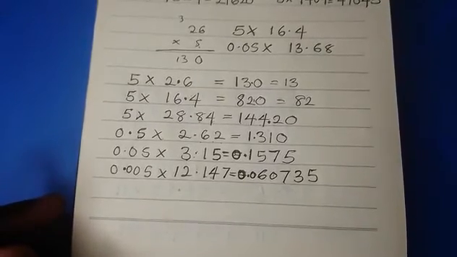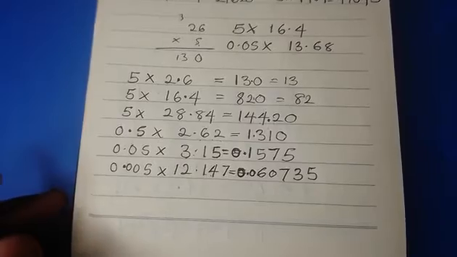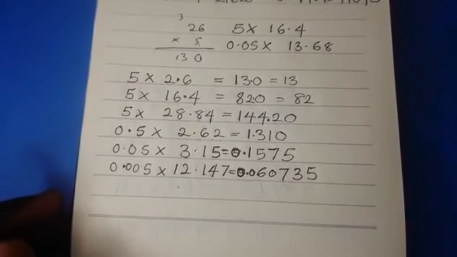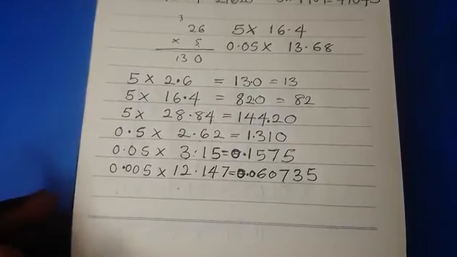So that is it about the trick of multiplying by 5 and its derivatives. You can also look at further examples. You can even give yourself examples and try to check your answers with a calculator. So thank you.